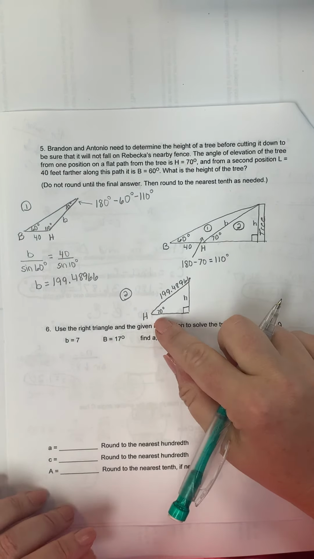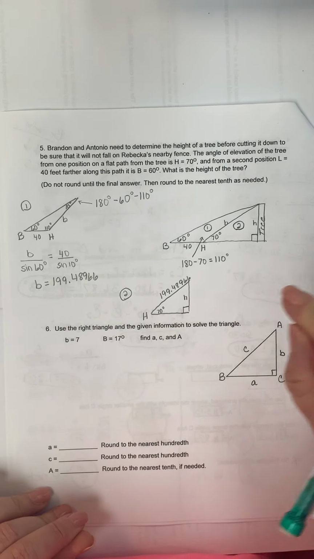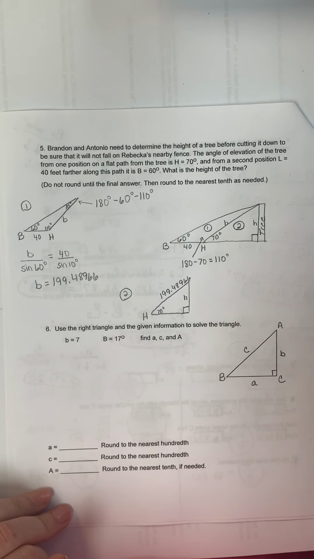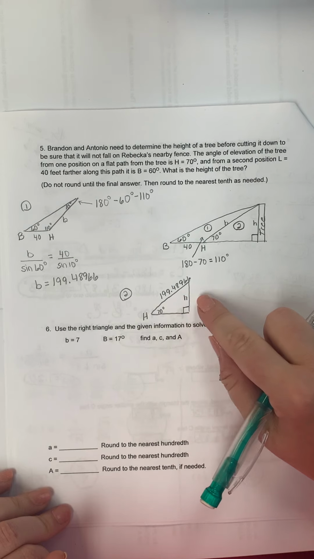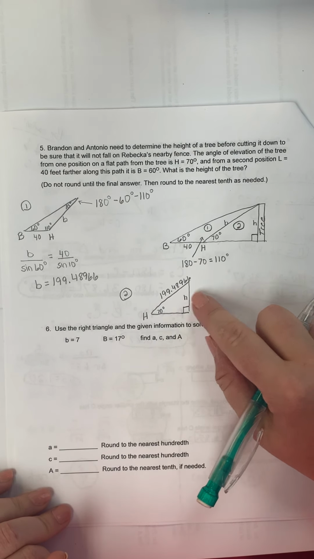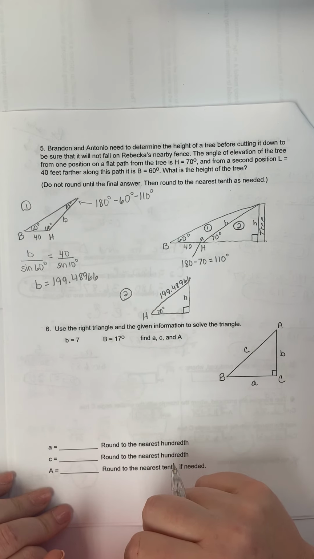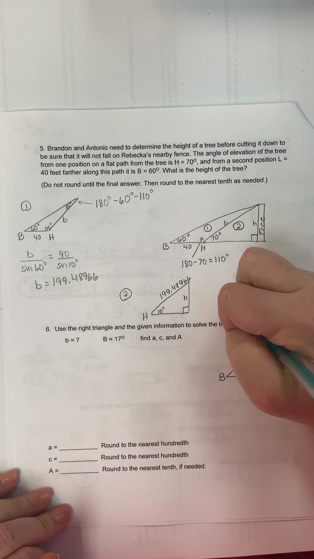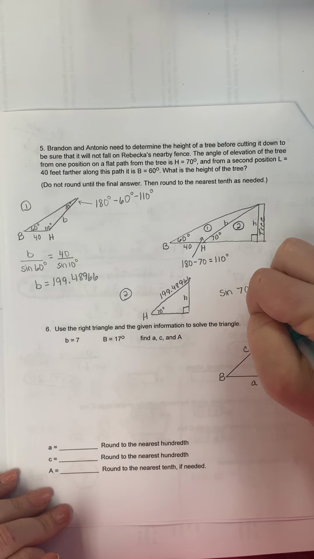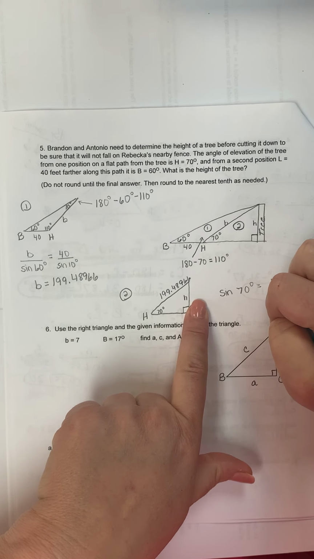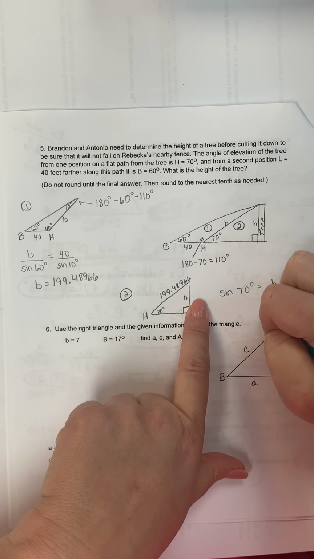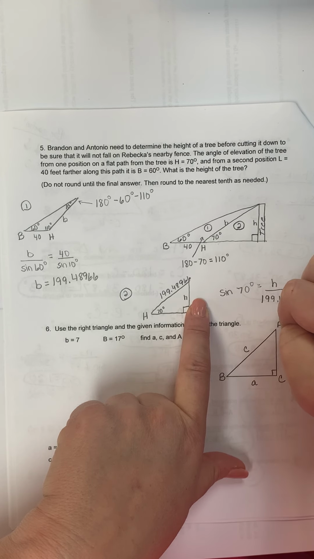Because it's a right triangle, I can use SOHCAHTOA. If I sit here, I want the opposite. I have the hypotenuse because it's across from the right angle. That's a sine relationship. The sine of 70 degrees is opposite over hypotenuse.